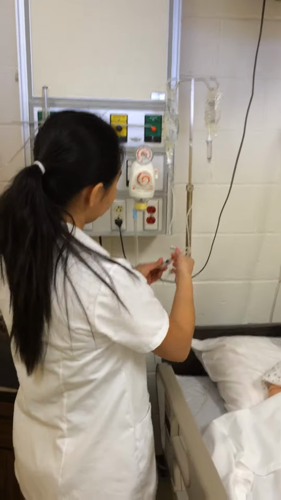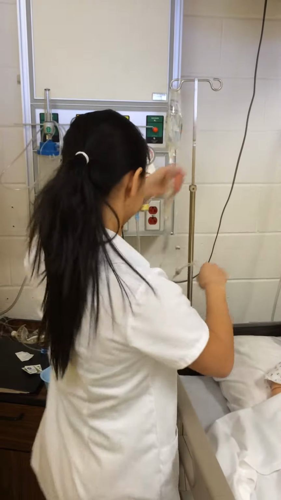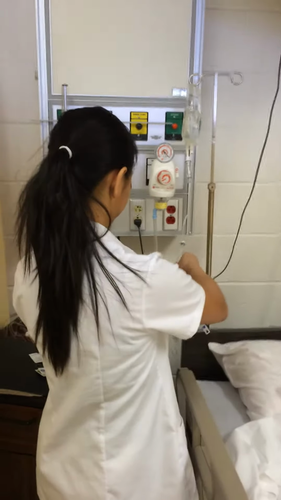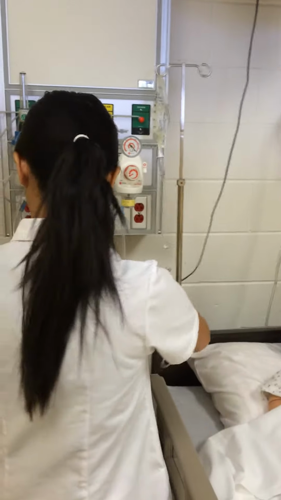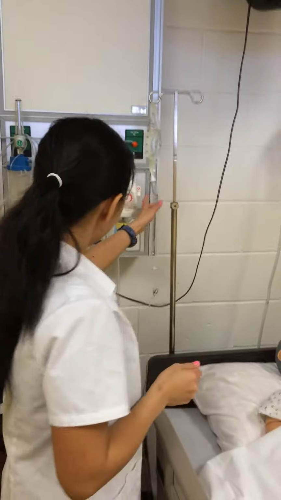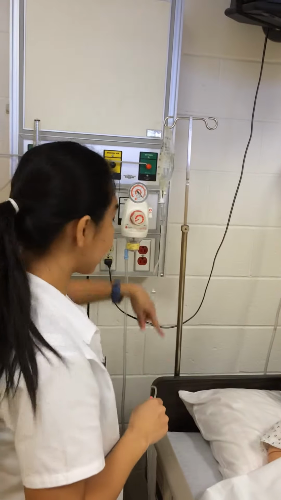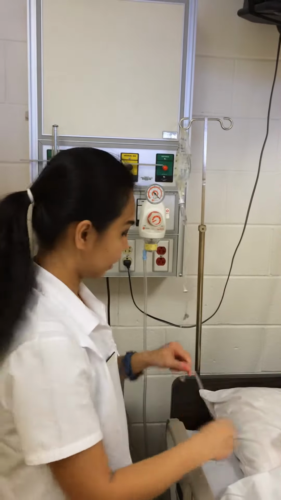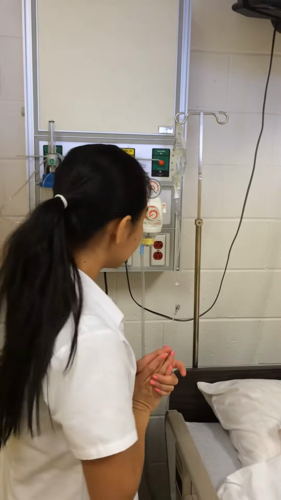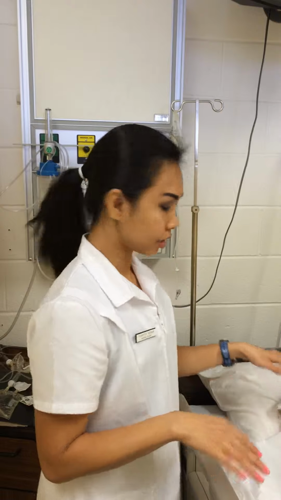So I stop the medication and remove it. And I will recalibrate the drip factor for the primary IV. Go back to 60 drops per 1 minute as at the beginning. So since the patient needs to be changed, I'm going to change the gown for the patient.